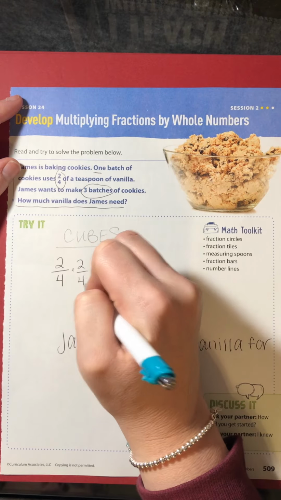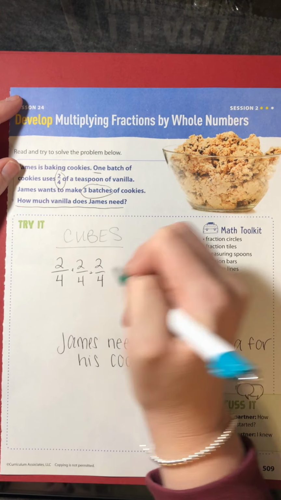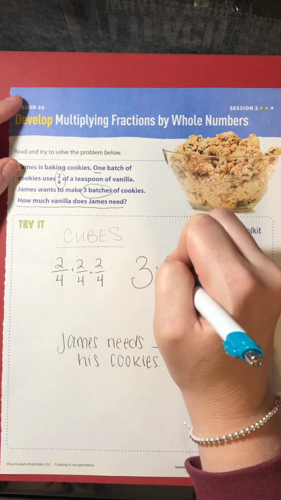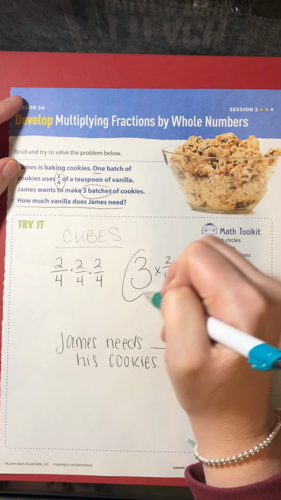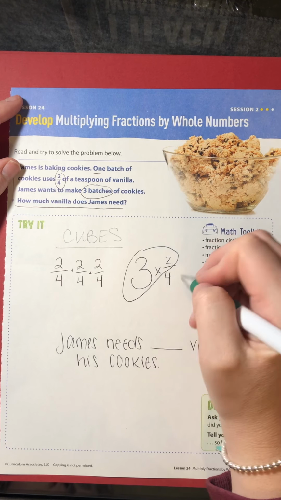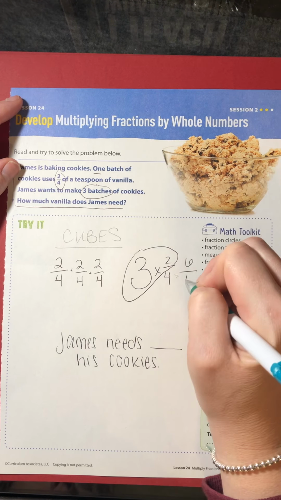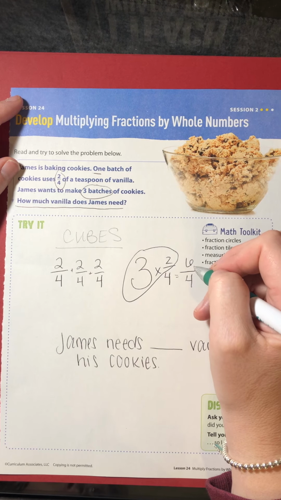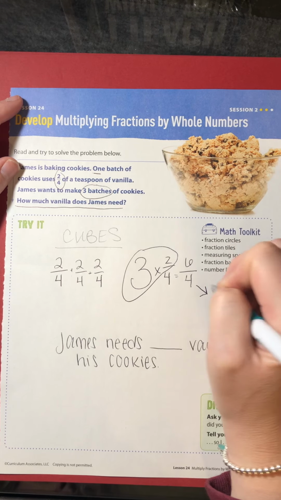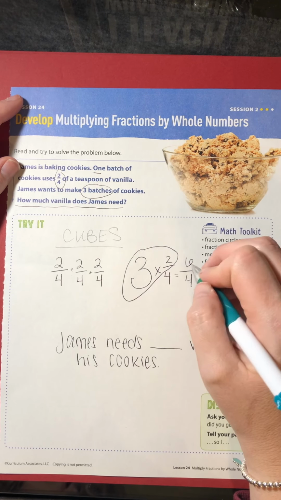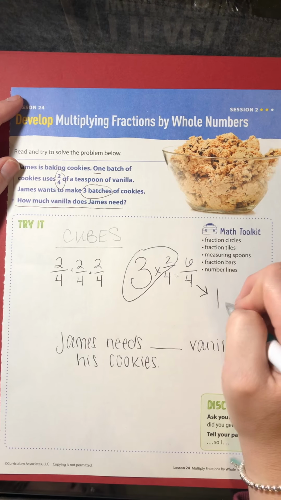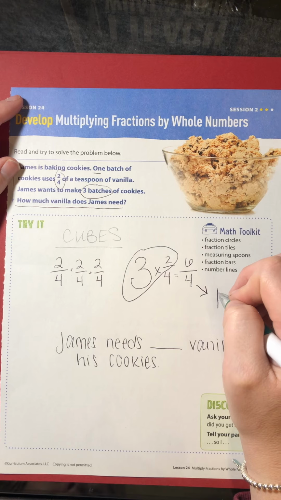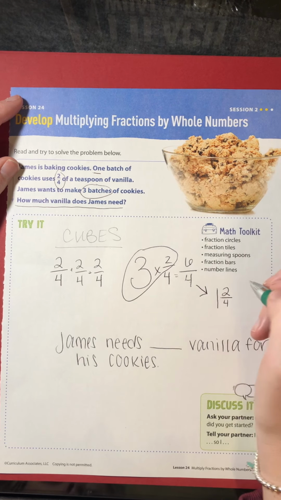So we could do this, or we could do 3 times 2/4. When I multiply 3 times 2, I get 6/4. This is an improper fraction, so I do need to change this. 6/4, I know that 4 can go into 6 once. My denominator is still going to be 4. 4 times 1 is 4, and I would need 2 more to get to 6.